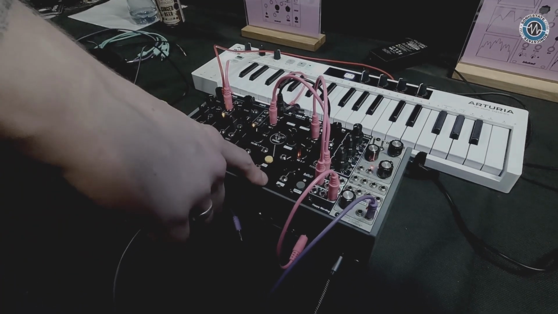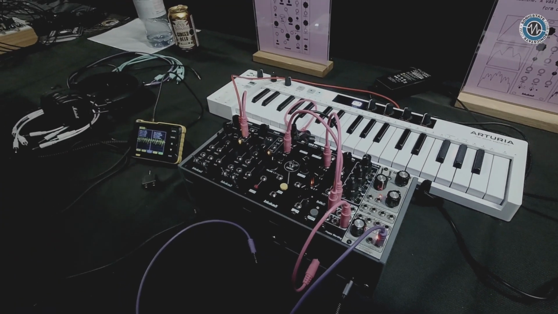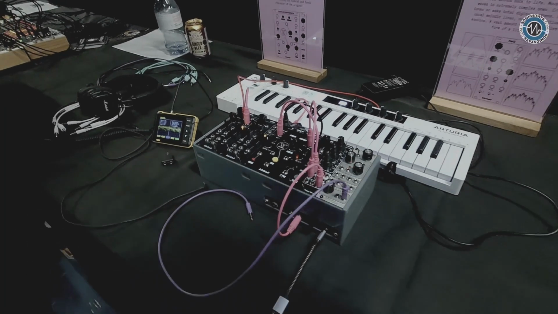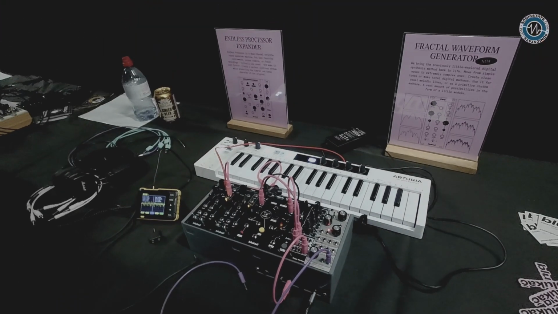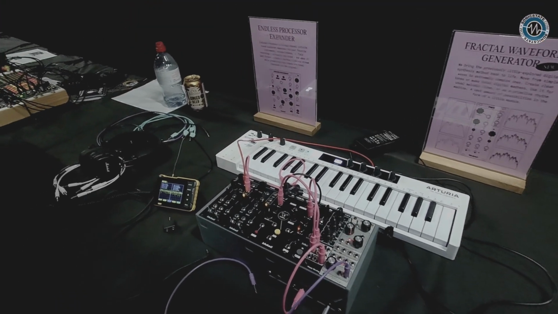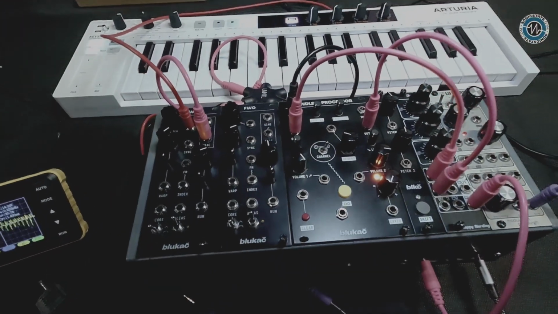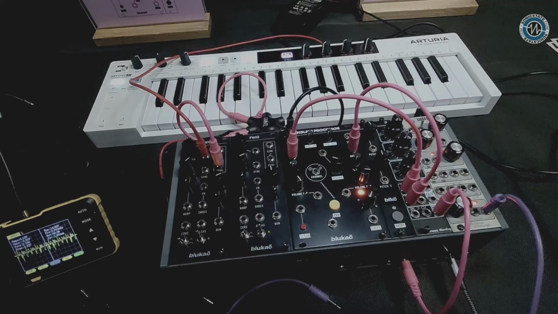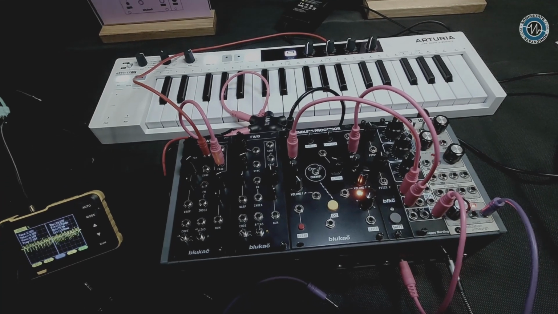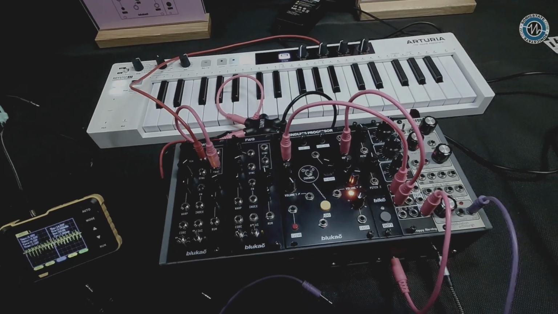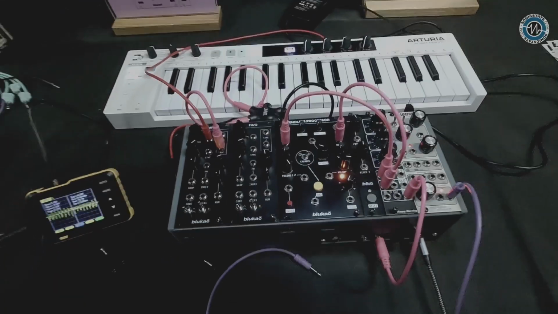You can take these files from the SD card, and we have a web tool which allows you to extract them as a sound file. You can put it in your digital audio workstation or a sampler, and if the sampler allows you to loop it without clicks, you will get the same effect as you get with this module.